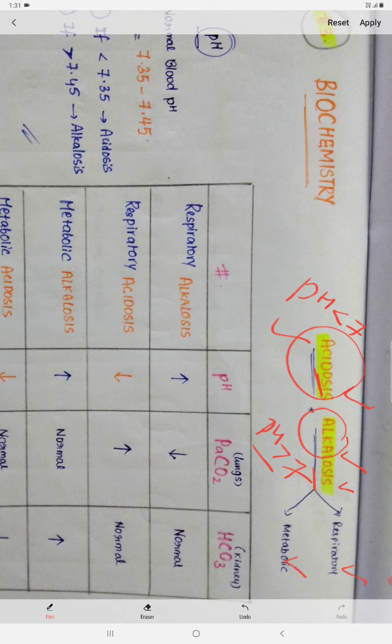And we have two types in acidosis and alkalosis also. One is the respiratory one, another one is the metabolic. So in acidosis we have respiratory acidosis and metabolic acidosis. Likewise in alkalosis we have respiratory alkalosis and metabolic alkalosis. Let us see in detail what actually they mean.